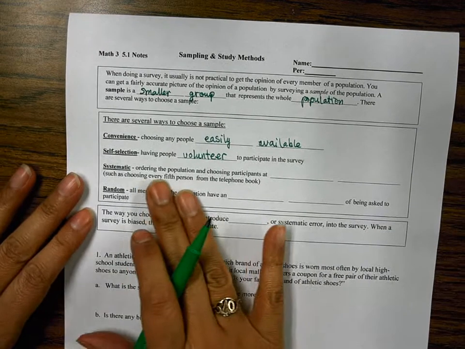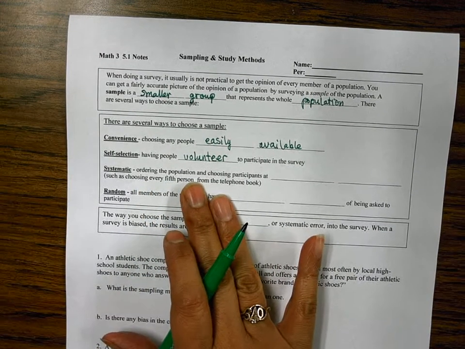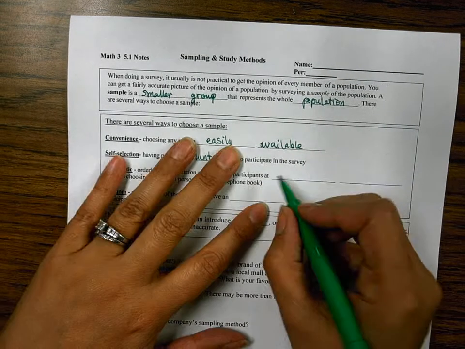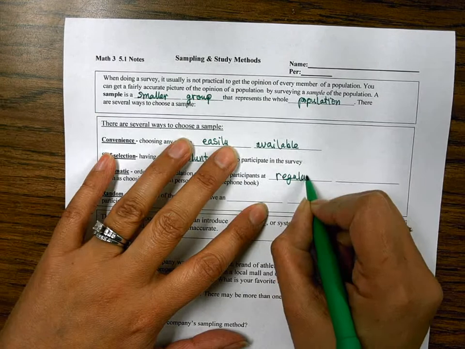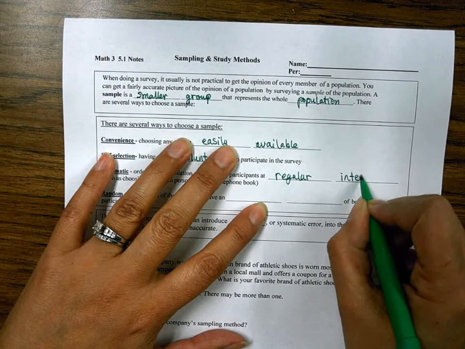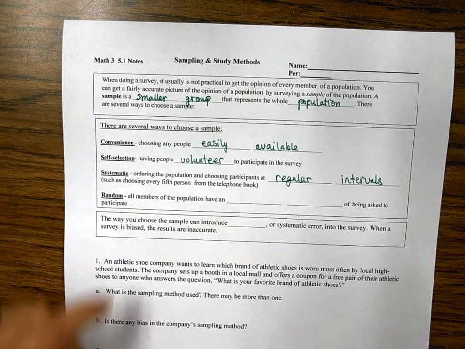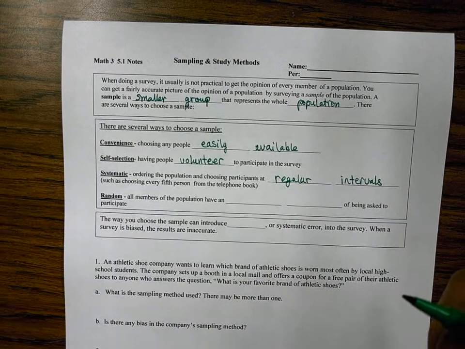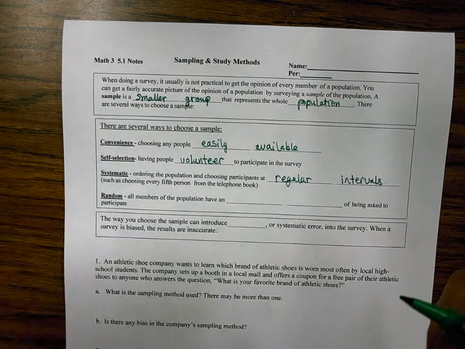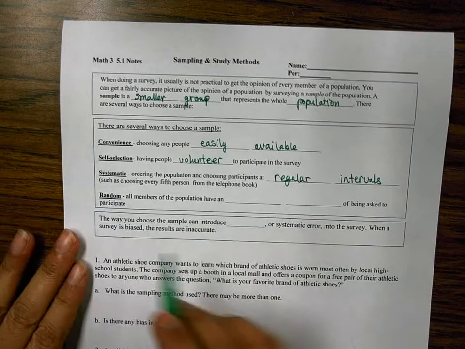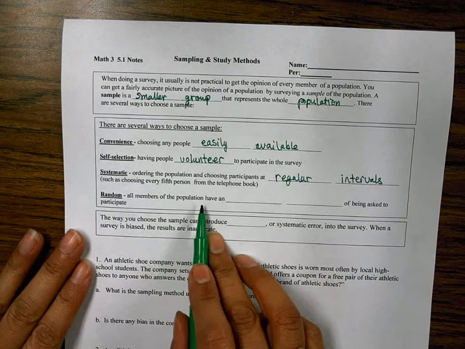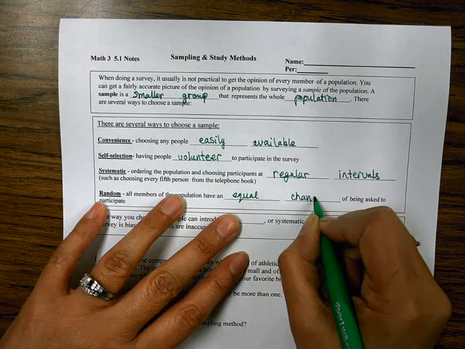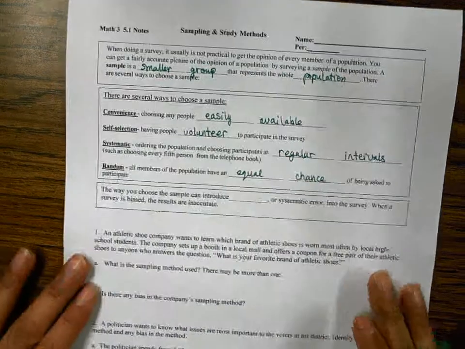Systematic, ordering the population, like numerical order, alphabetical order, and choosing participants at regular intervals, such as choosing every fifth person from the phone book. I get my roster and I put everybody in alphabetical order, and I interview every third person on my list, whatever it may be. Random, all members of the population have an equal chance of being asked to participate.